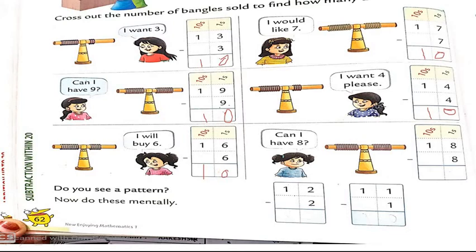12 minus 2, 12 minus 2. While subtracting 2 from number 2, we get 0, 1 minus 1, we get the same number as in answer. 11 minus 1, 1 minus 1, we get 0, 1 minus 0, we get 1. Move on to the next sum.